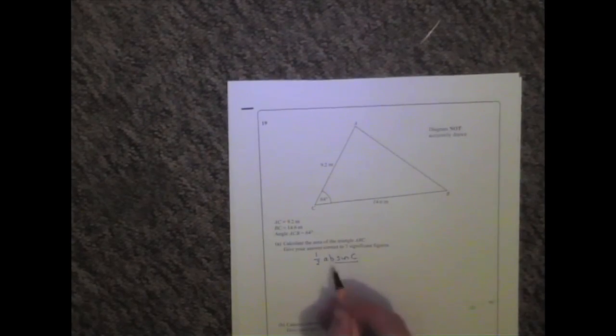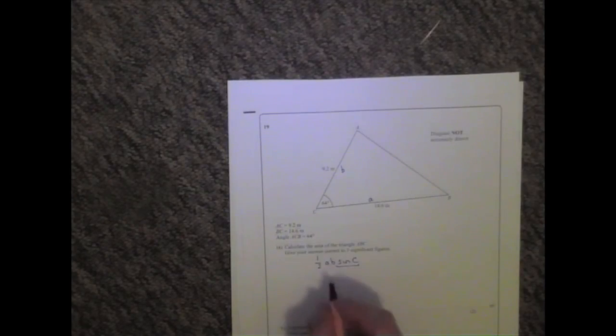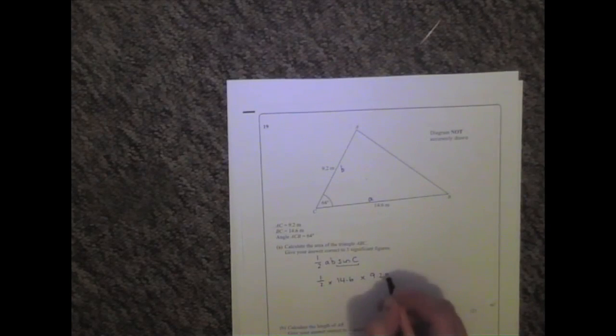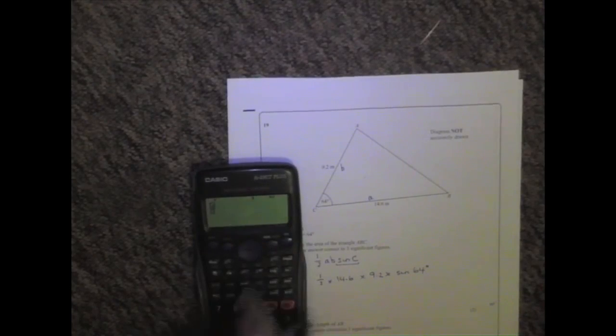Having a look here, I've got angle C. Sine C refers to an angle. We've got a capital C there. And I'm going to label up the rest of my triangle with the lowercase a opposite the capital A and the lowercase b opposite the capital B. So now I just need to substitute the values that I've got into this expression. So half times a, which is 14.6, times b, 9.2, times the sine of 64 degrees. I'm going to be cautious when I put this into my calculator to make sure that I get it absolutely right.